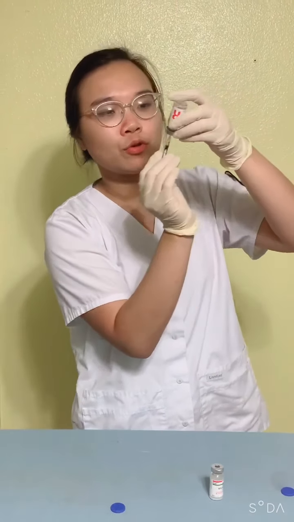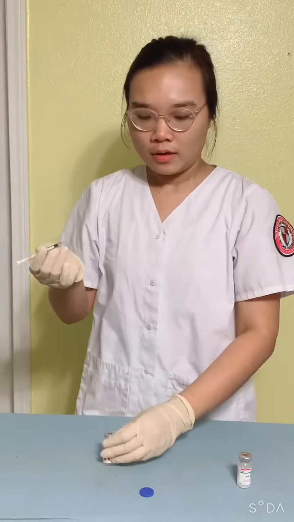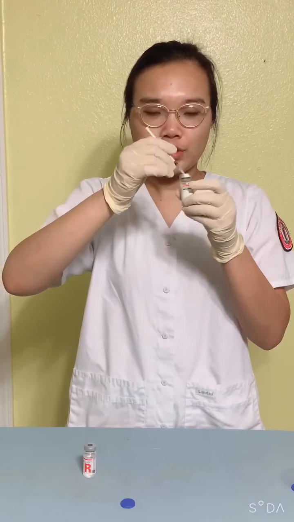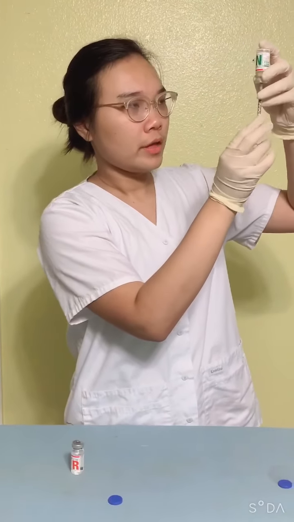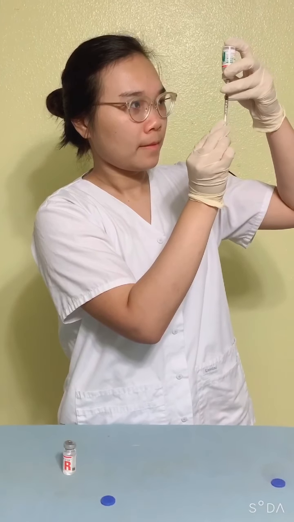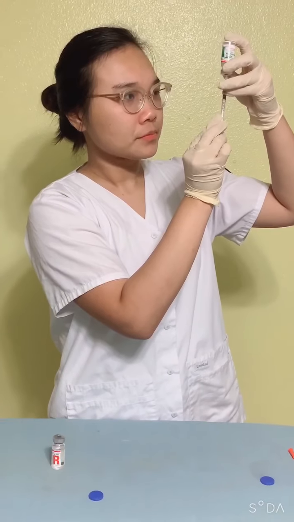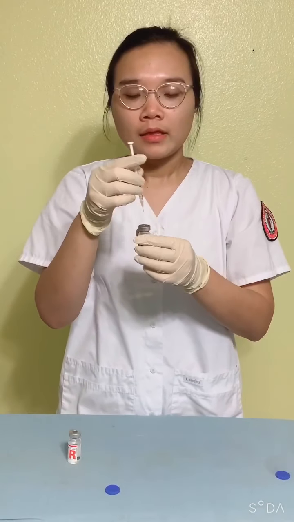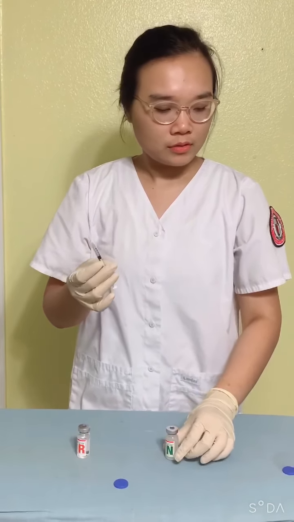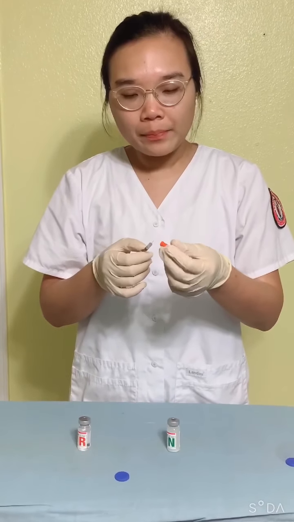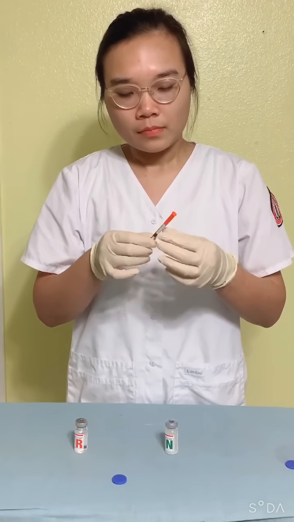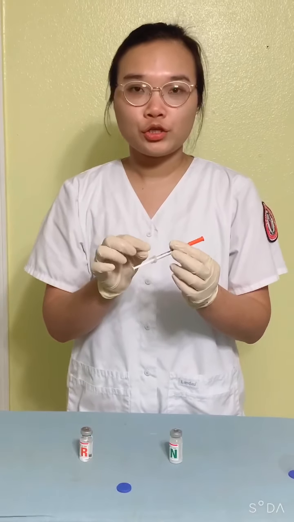Now I am going to withdraw the needle and insert it back into the NPH and withdraw the dose of medication. And then I would withdraw the needle, safely cap it, then I would label the syringe and verify it with the second nurse.